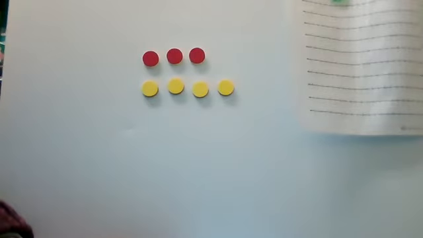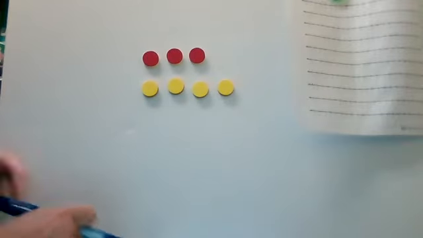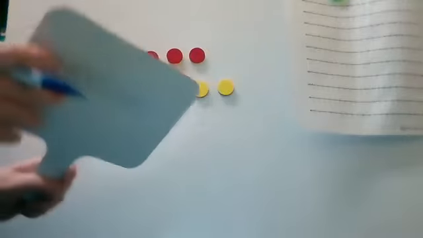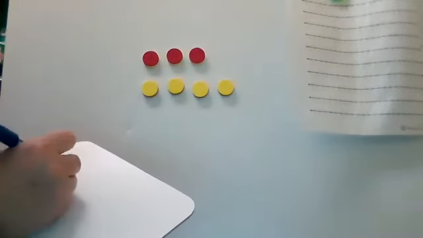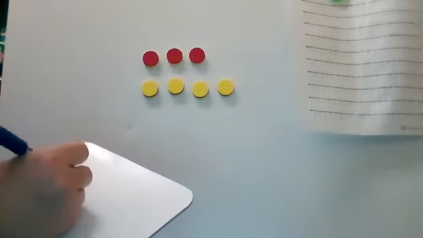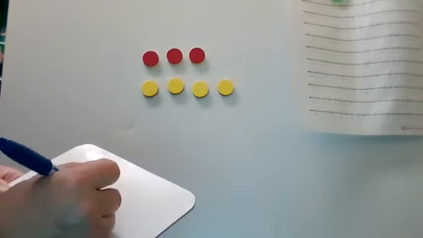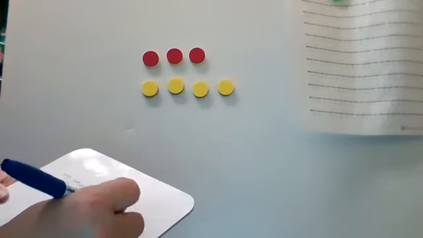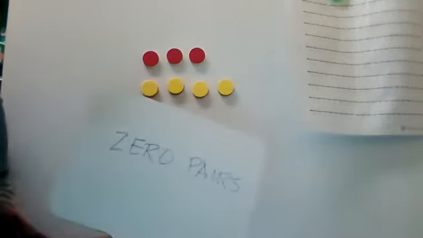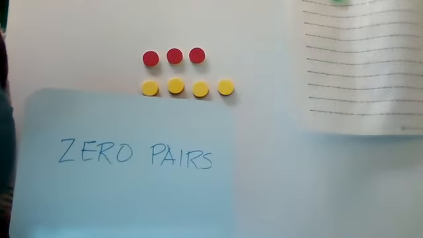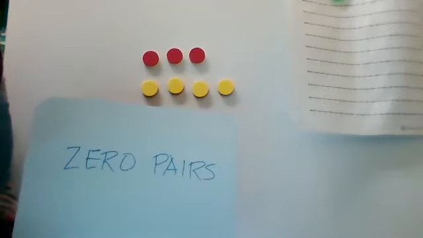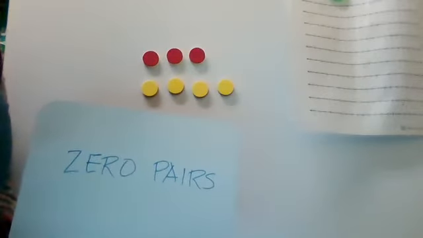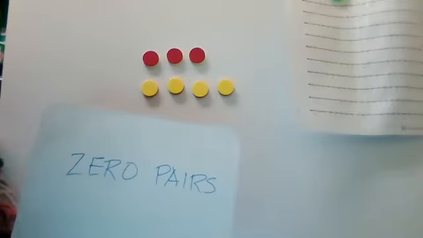The next thing I need you to understand is that we're going to have what's called 0 pairs. I'm going to write that for you because this is the key to understanding how these integers work and how we add them. 0 pairs mean what you would think that they mean.